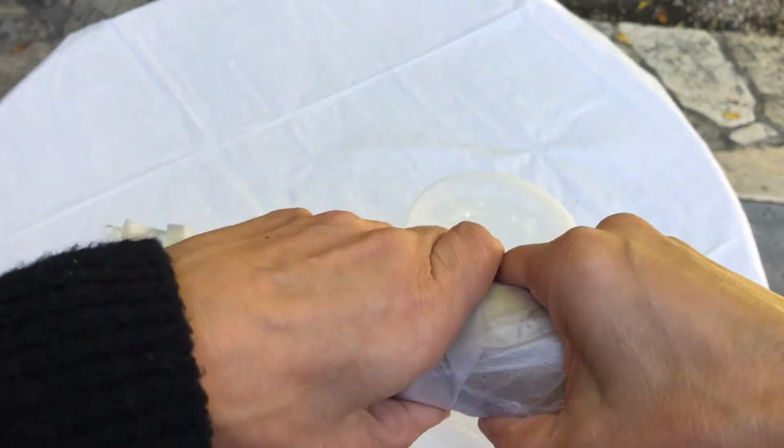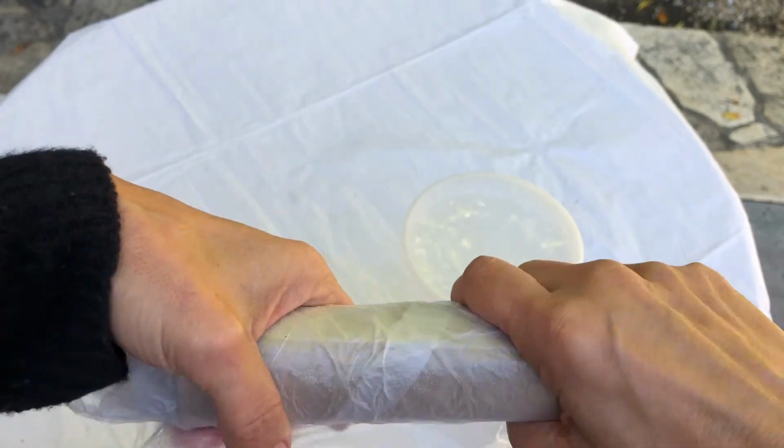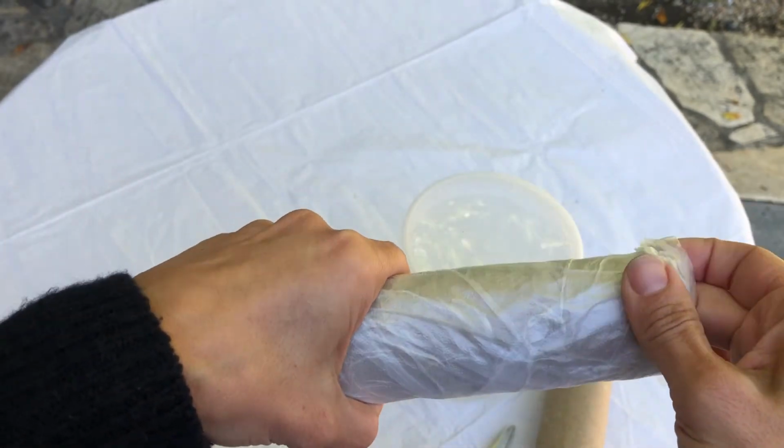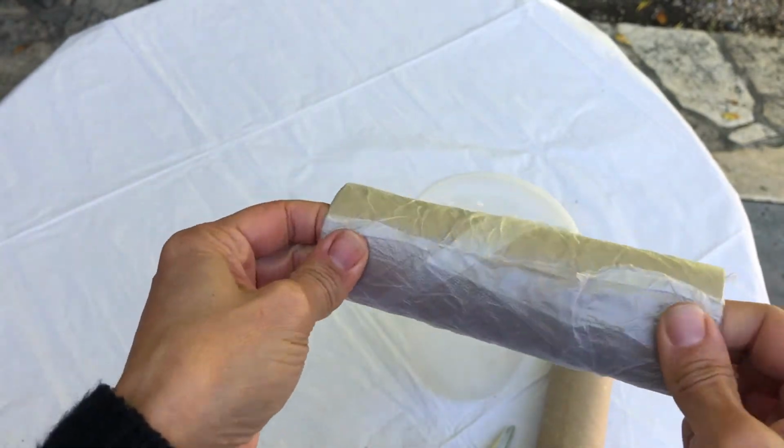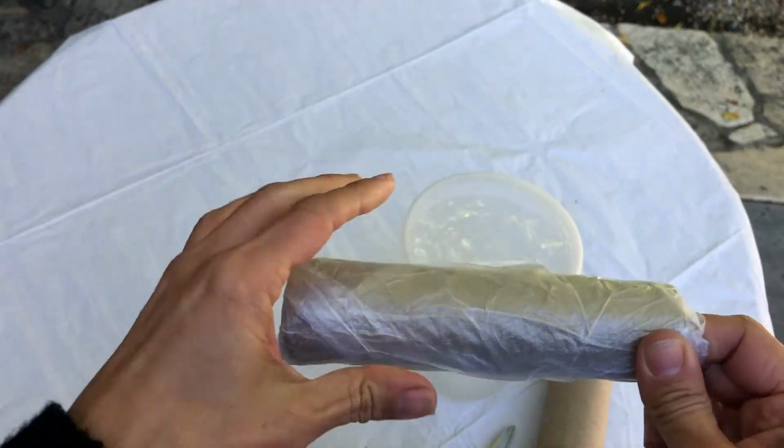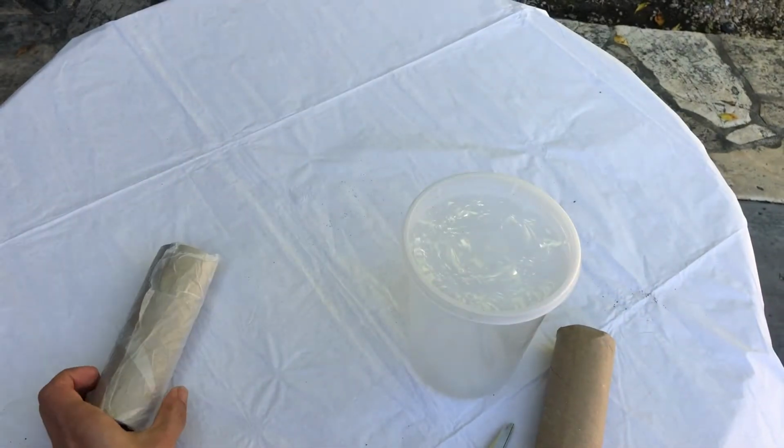Now, this step does not have to be perfect, as long as your paper towel roll is perfectly covered. Put that off to the side.